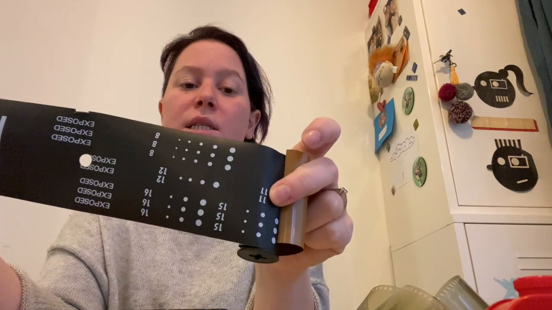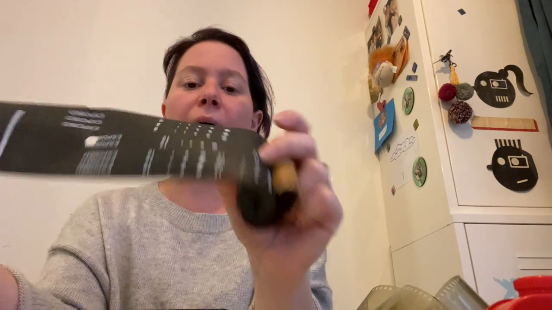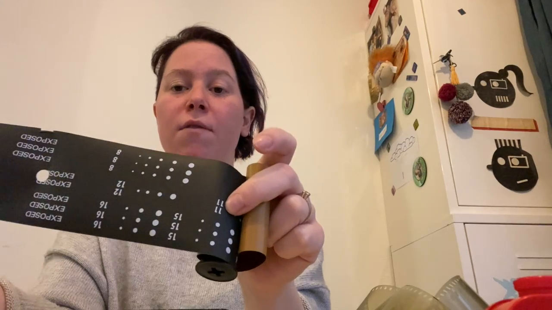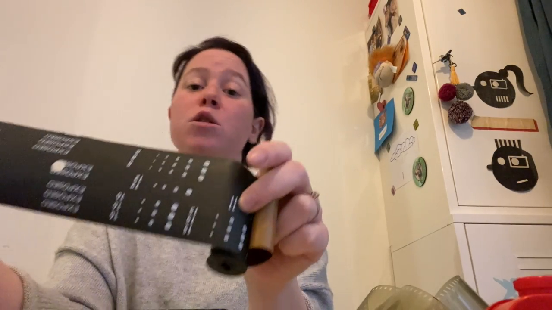And how this works is, when I'm winding my film inside the camera, I wind until I see the next number. And so once I shoot 11, then I should wind until 12. Or once I shoot 15, I wind until 16, depending on what I'm seeing here.